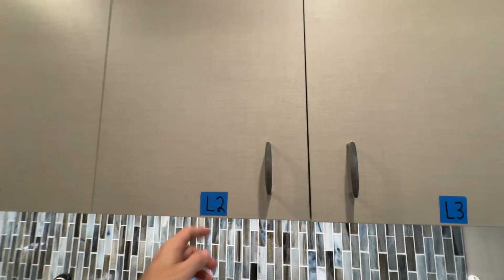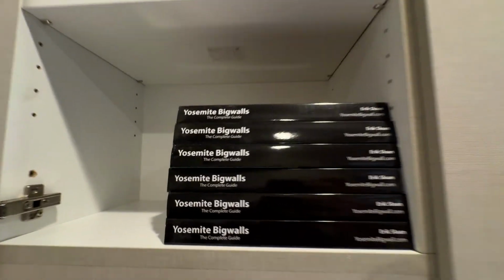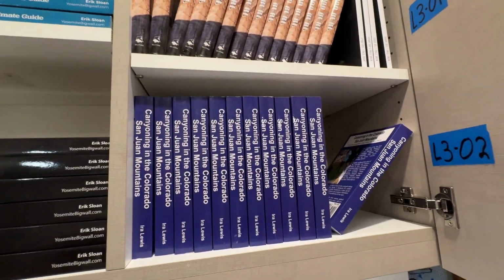What's the best place for books? The library. And so you got L1, L2, L3, and that's where you have one type of book, second type of book, other type of book. That's where we keep the books.